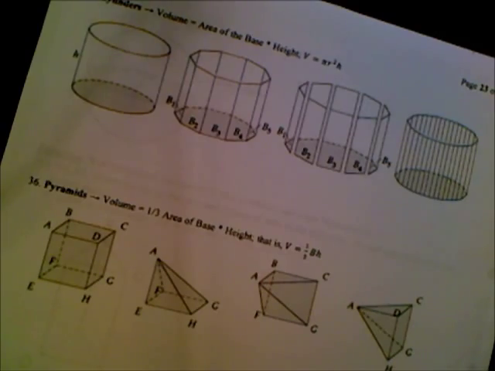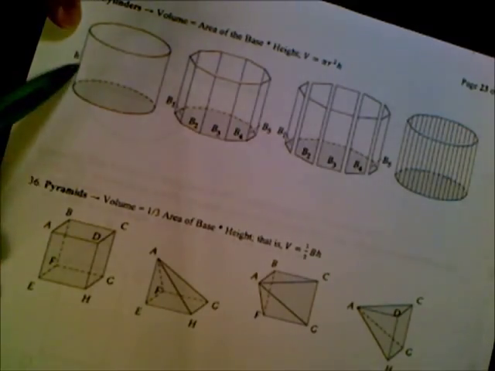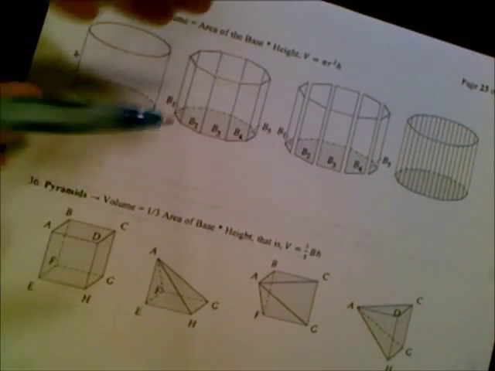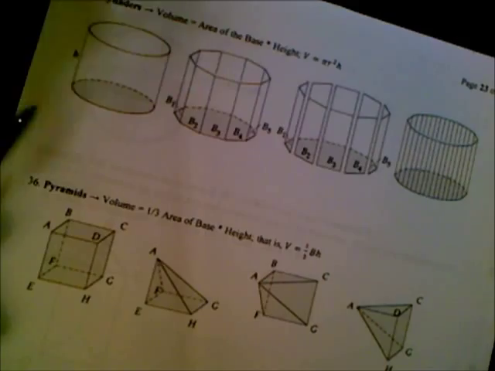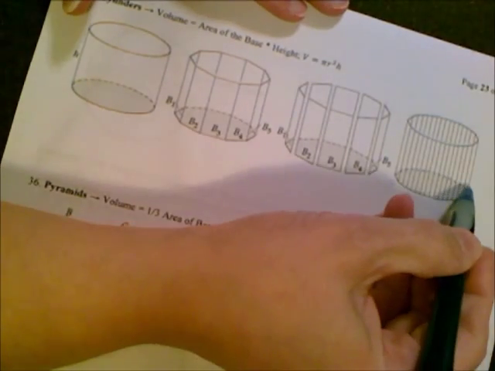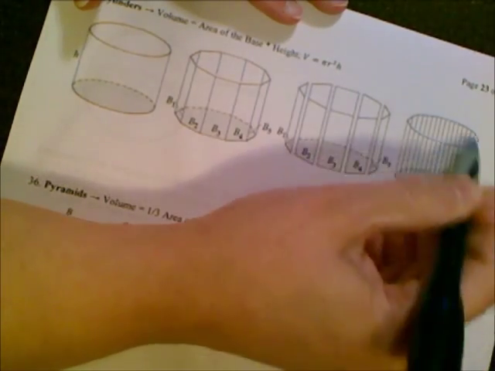For a cylinder, what we do is this is circular. So we're going to slice up this region around the cylinder into rectangles. The more slices, the more rectangles I have, the closer and closer I'm going to come to a circle. And so that's why they have it broken up this way.